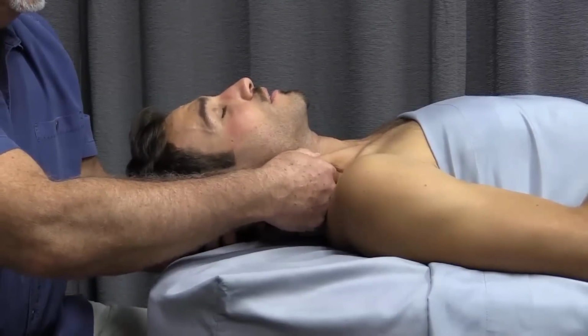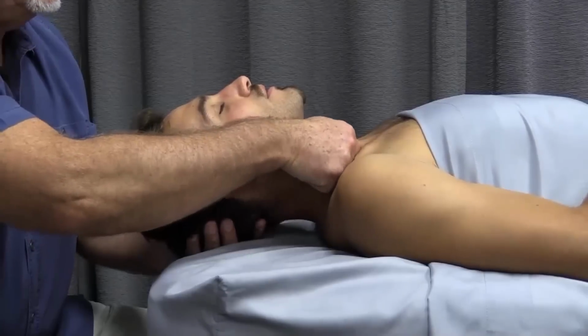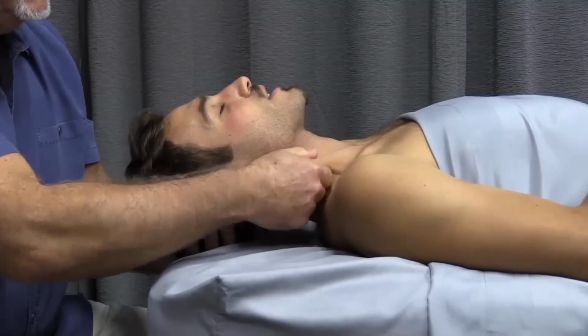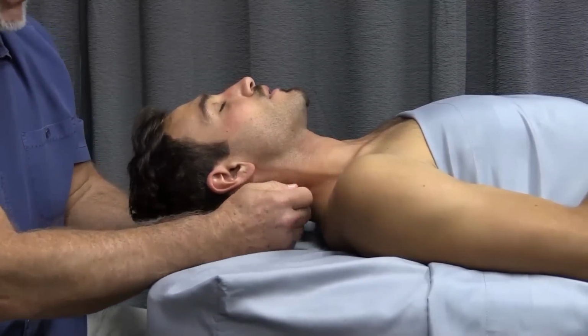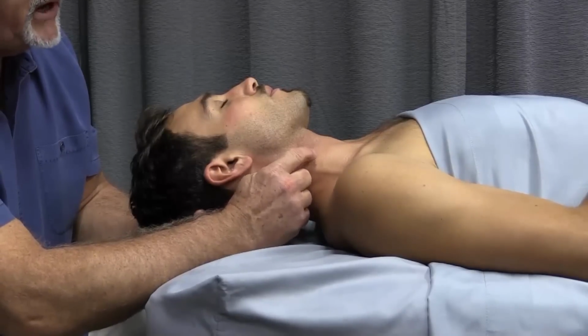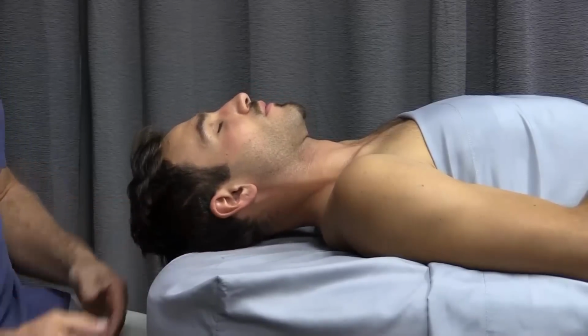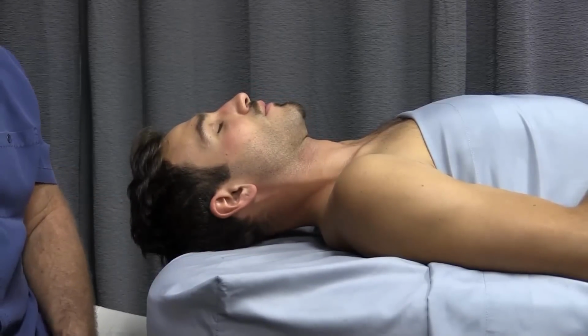That feels great. And how about the rest of the muscle? Did it change anything in the rest of the muscle? Yeah, most of the muscle feels a lot less tender. So in this case, we targeted the worst point, which was located in the center of that muscle. Okay, now we need to turn him over onto his stomach.